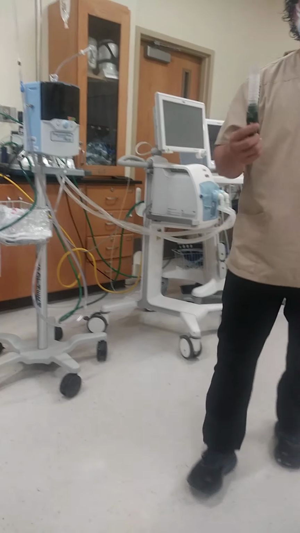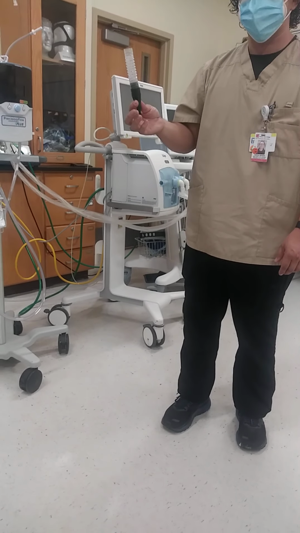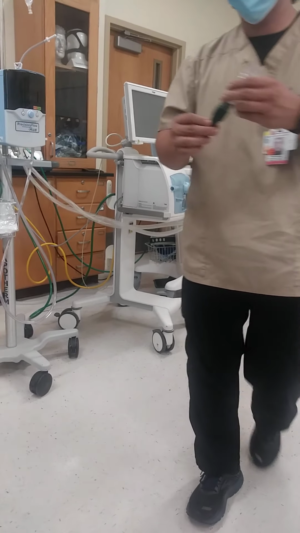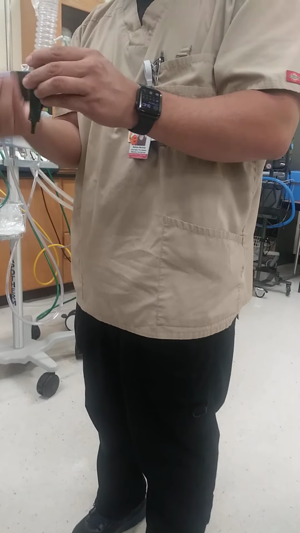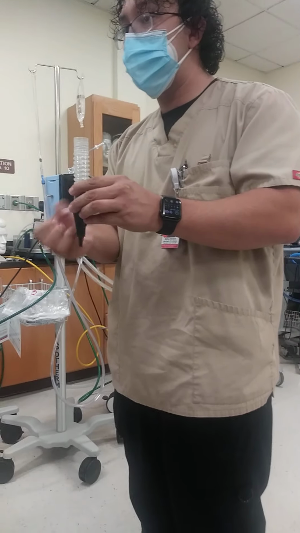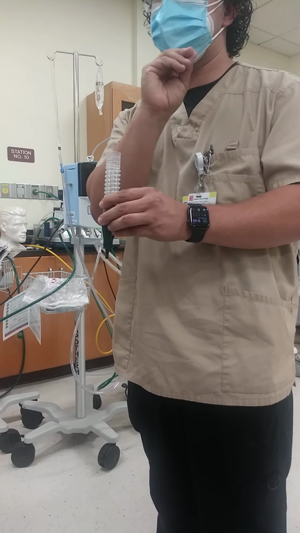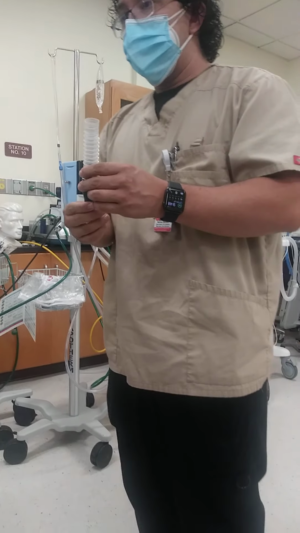All this is doing is entraining the right amount of air based on the flow, and we can guarantee the FiO2 coming out of this. That's why it's called fixed air.